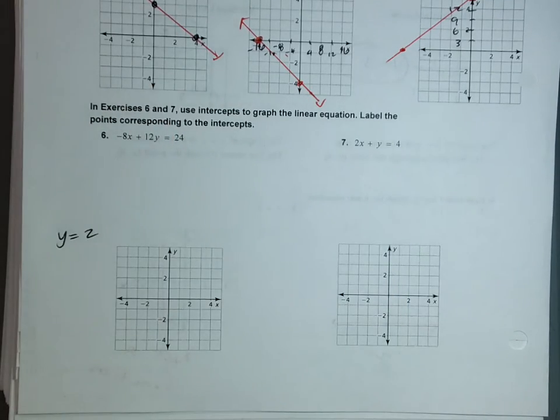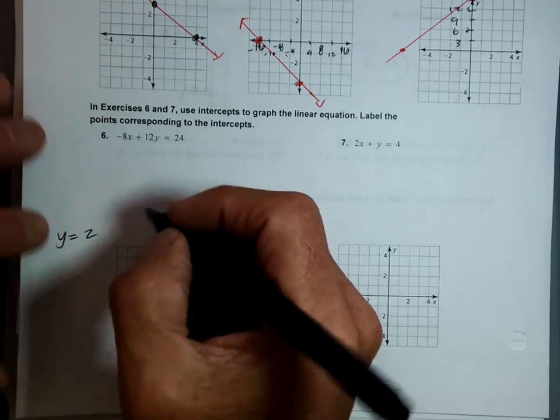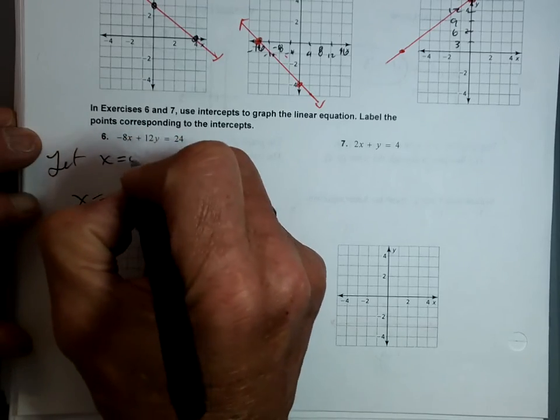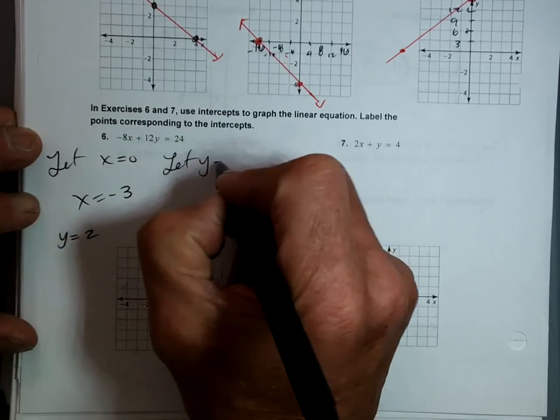If I cover up, let me cover up this way. Okay. If I cover up the 8, I get a 2. Positive 2, good. If I cover up the 12, or excuse me, if I cover up the y, what do I get for the x? Negative 3, agreed? Negative 3? Okay, good. So then I get x equals -3 because I let x equal 0 and I let y equal 0. So all I have to do is graph these.